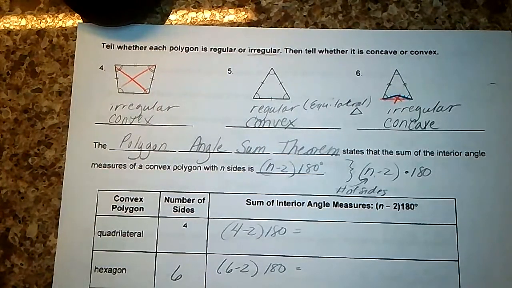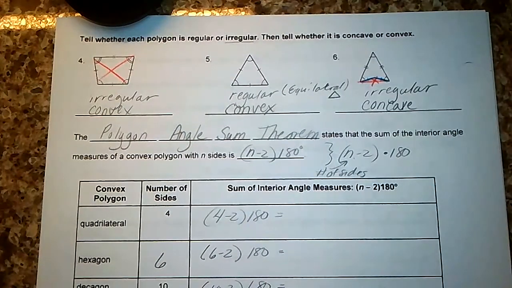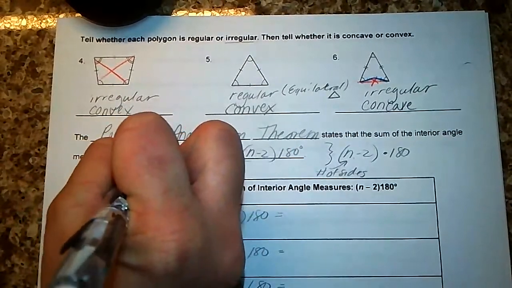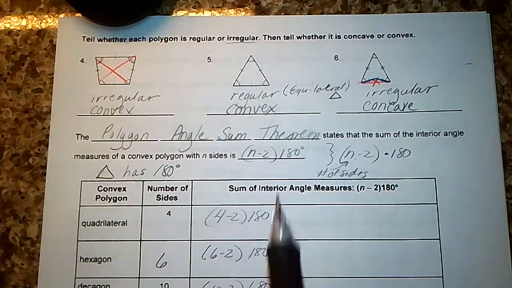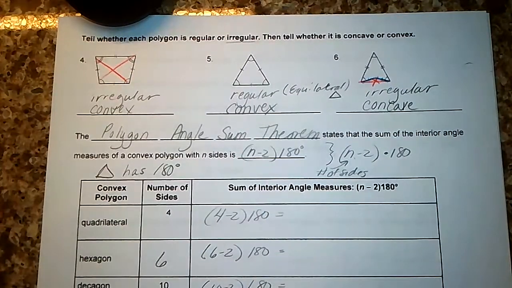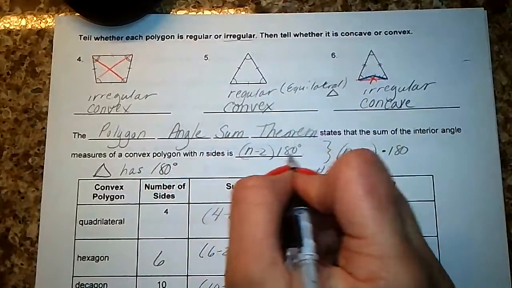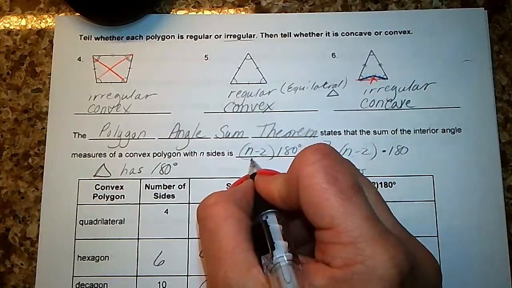All right, now, this is an important theorem that we're about to talk about. It's called the polygon angle sum theorem, okay? Basically, what this formula does is it allows you to find the sum of the interior angles of any figure. Let's face it, we already know that a triangle has 180 degrees. What this formula does is it allows us to say, for every single figure in the world, how many degrees all the angles should add up to. It states that the sum of the interior angle measures of a convex polygon is given by this formula: (n − 2) × 180. n is our number of sides there.